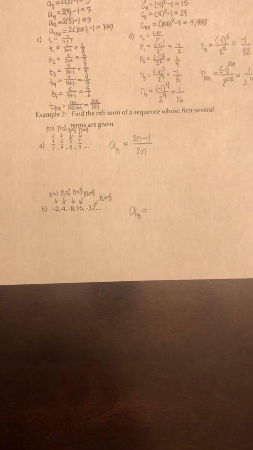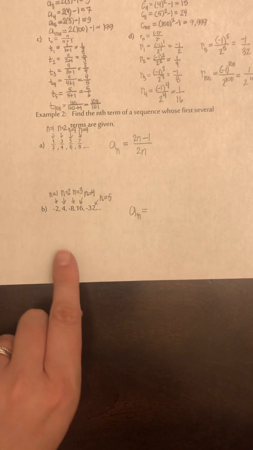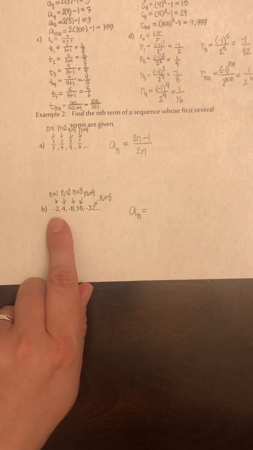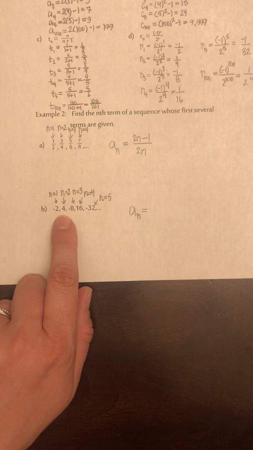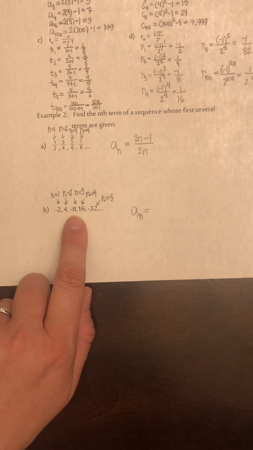Just pretend you have 2, 4, 8, 16, 32. Well, how could you get a 2? 2 to the first power. How could you get a 4? 2 to the second power. How could you get an 8? 2 to the third power.